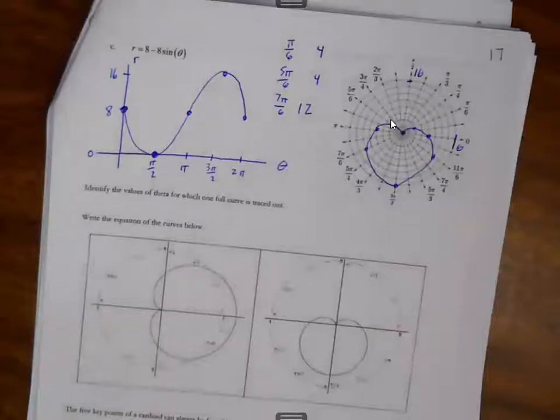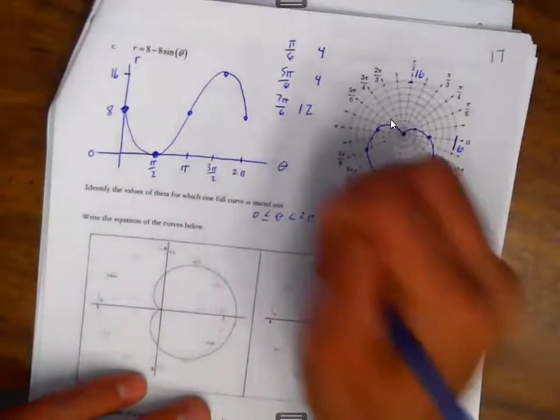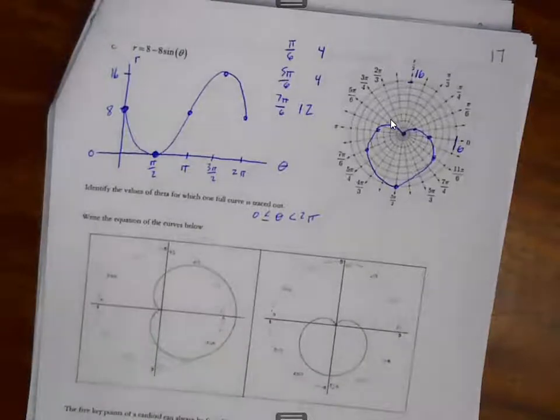Beautiful. All right, identify which values. Okay, we did that already. That would just be 0 to 2 pi. All right. Now let's try to work backwards.